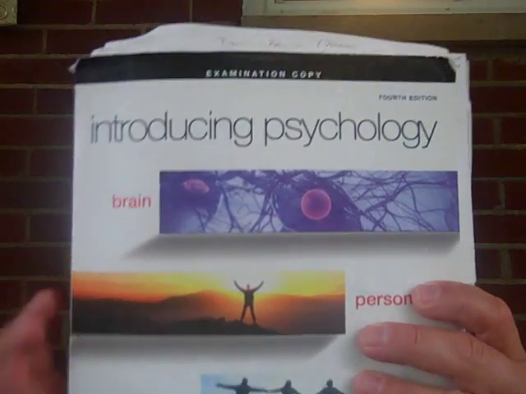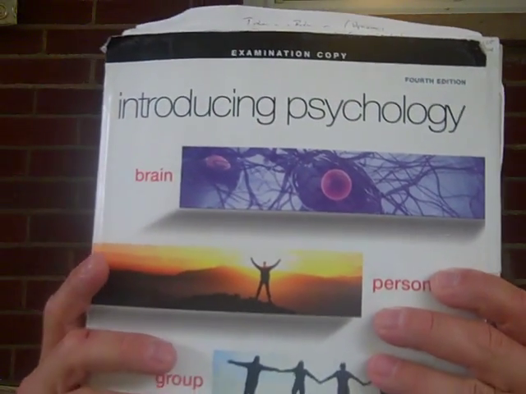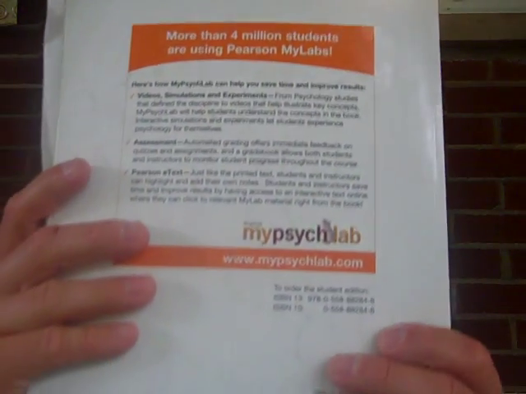It's Introduction to Psychology, Brain, Person, Group. It is the 4th edition. It looks like this. Hopefully you can see it. On the syllabus I have a photo of the book and the ISBN numbers, but you should be able to look at the syllabus and get that. You will need the textbook, and you should be ordering the textbook as soon as possible.